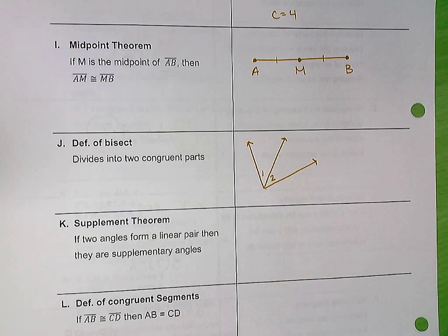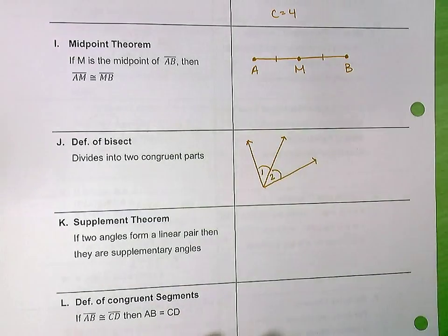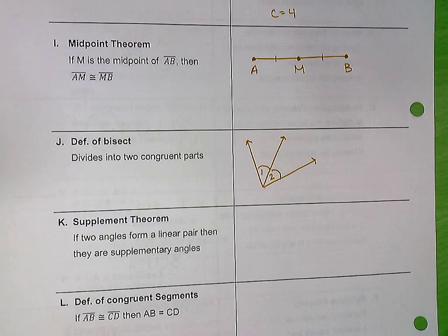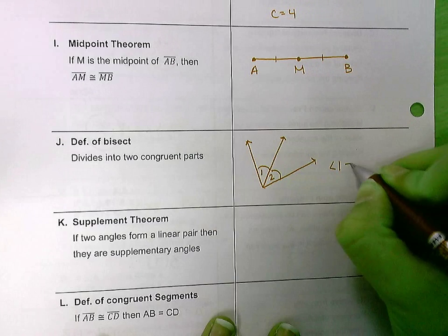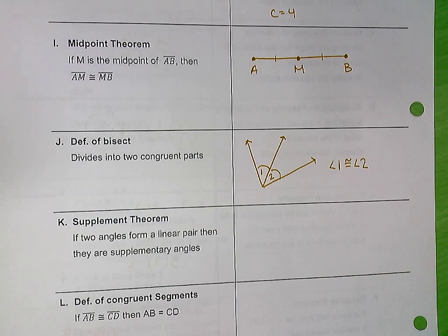Now since that ray bisected that larger angle, these two angles I could say were congruent to each other. So angle 1 would be congruent to angle 2. So if you have definition of bisect, it splits it into two congruent pieces.